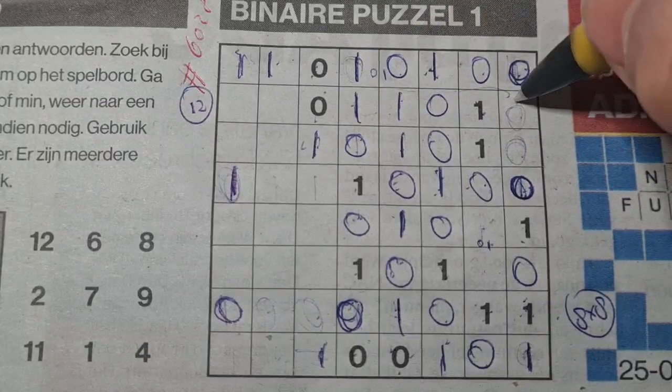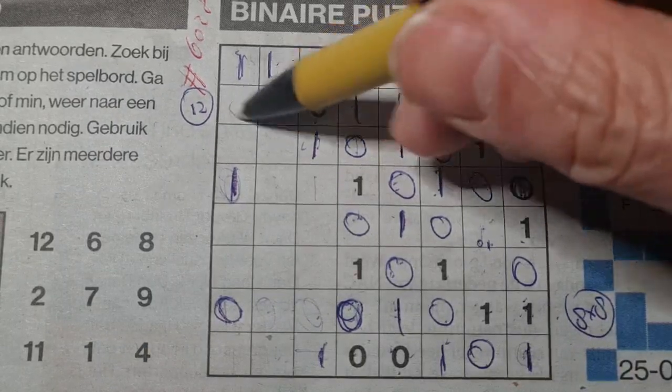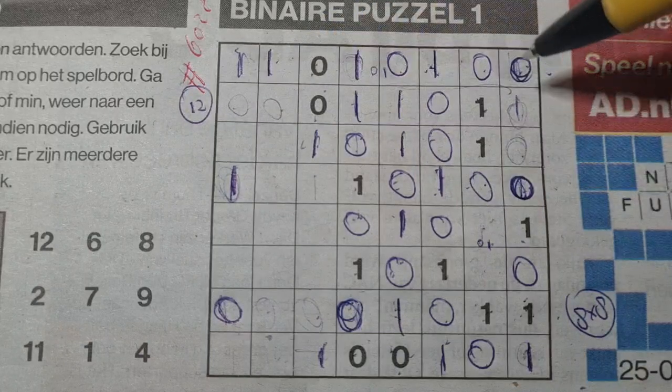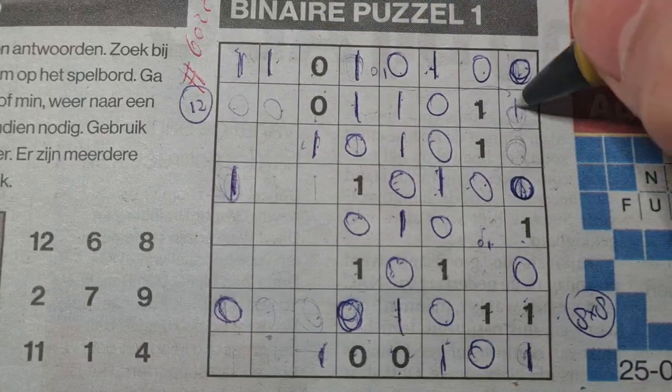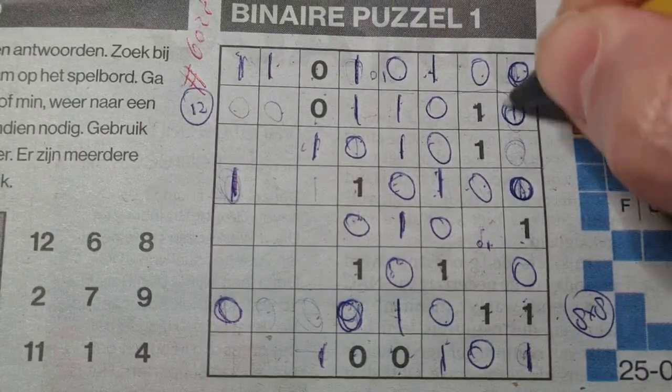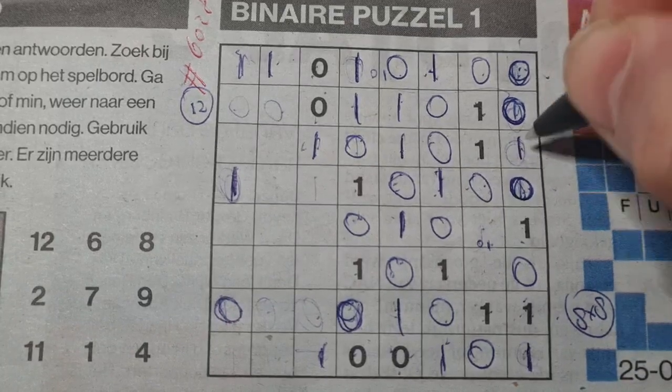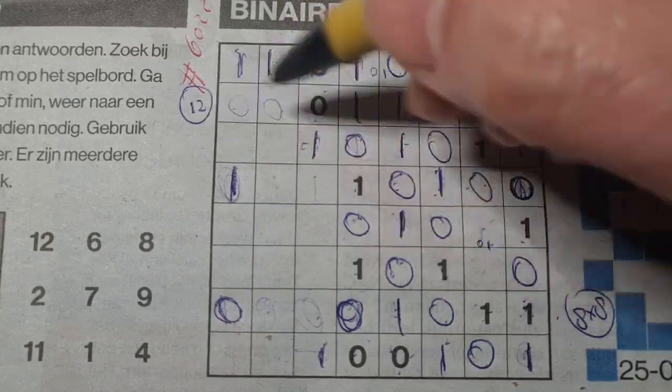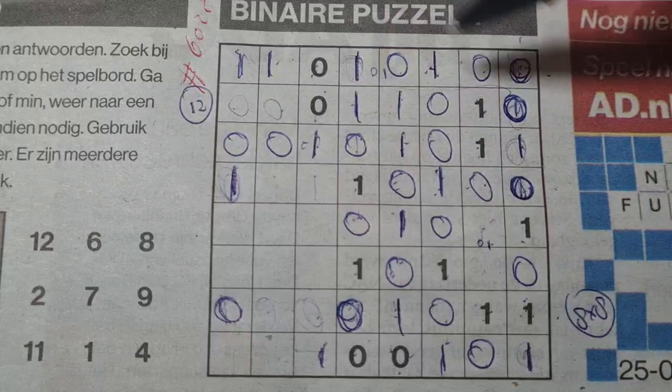If I place number 4 there, then we have 3 0s in a row in the second row. Not allowed, one of the rules, so this can be 1. Double 0, here 1, there 1. 4 ones we have here, so the rest are 0s.